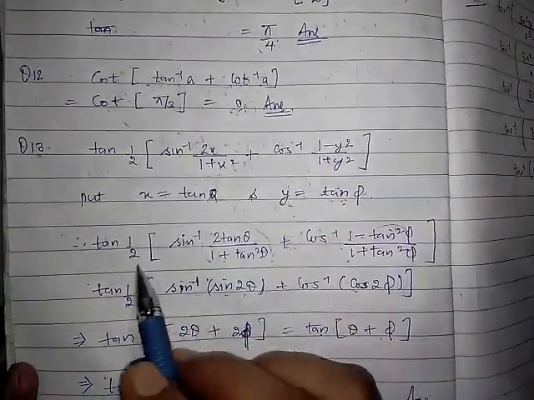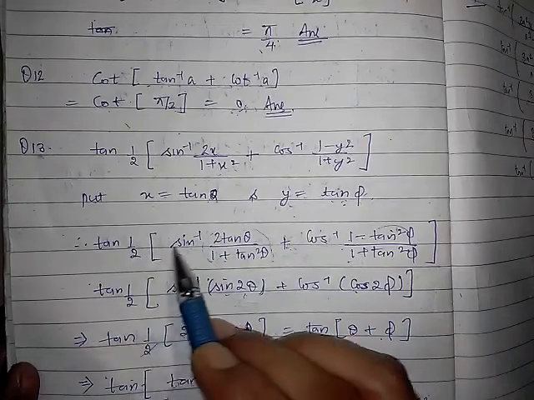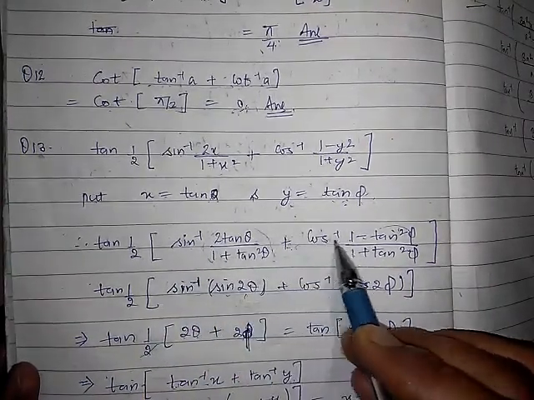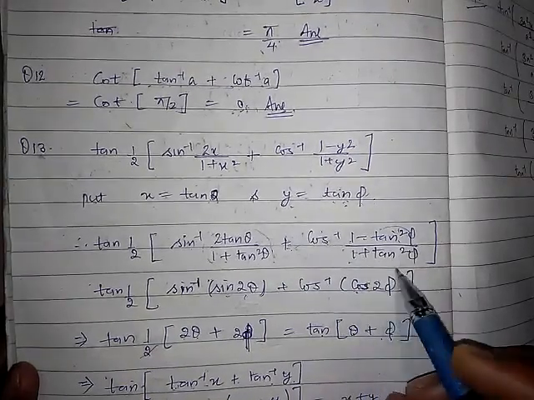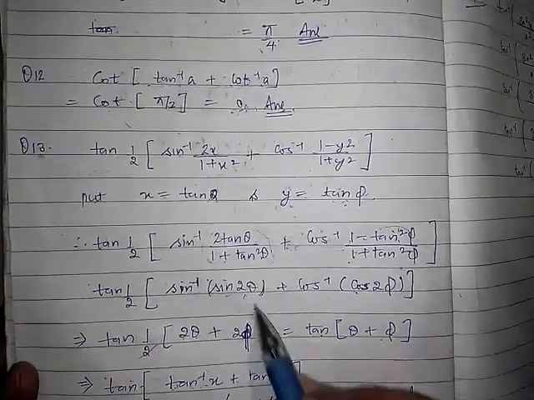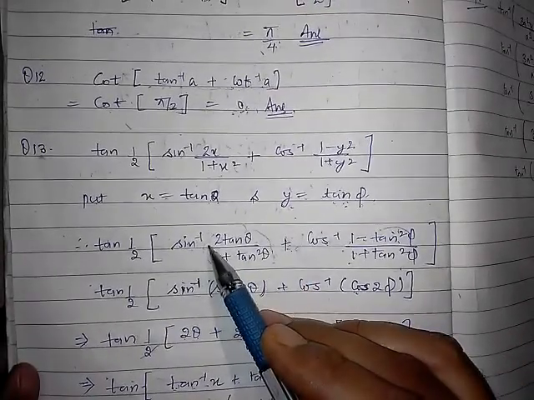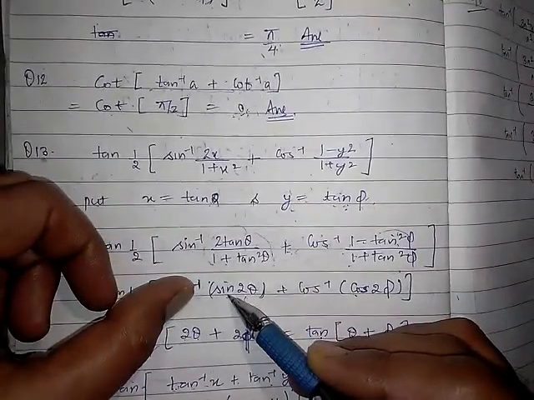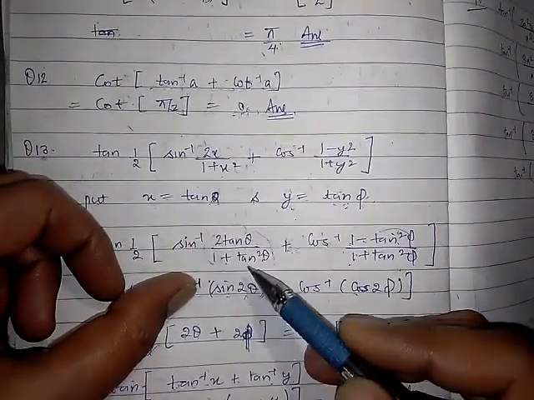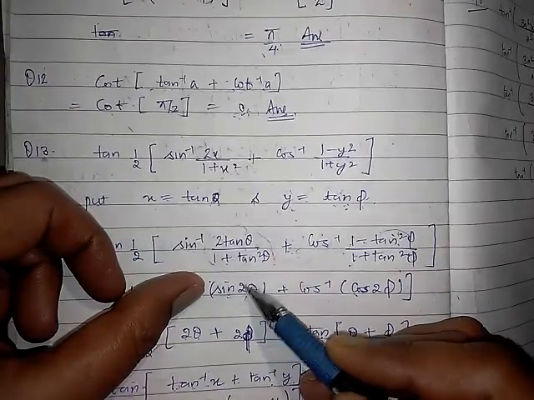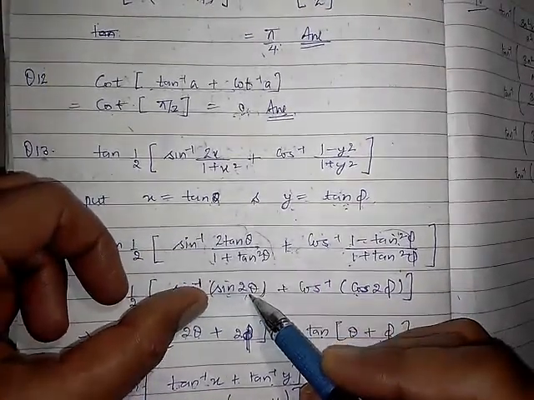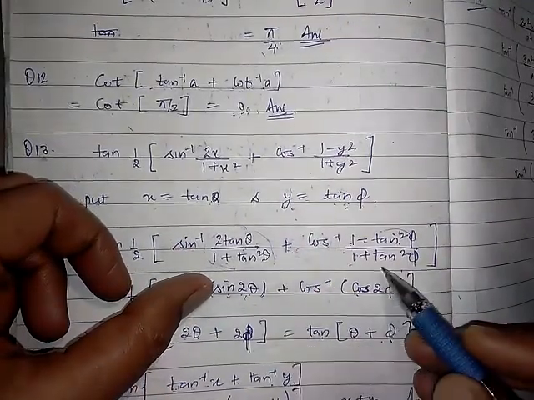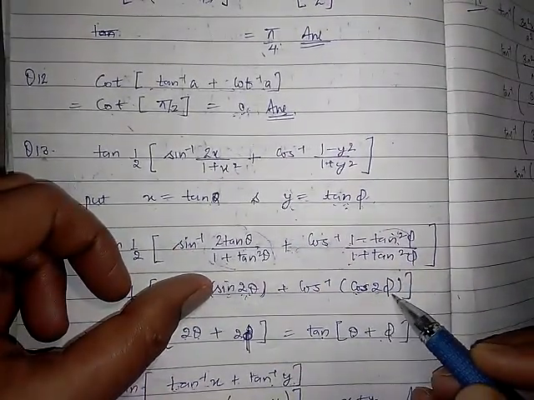So now what it will give you: tangent 1 by 2 as it is, sine inverse 2 tan theta upon 1 plus tan square theta, plus cos inverse 1 minus tan square phi upon 1 plus tan square phi, right? So this is which form? We have one formula in class 11th, and this is equal to sine 2 theta, right? This is the formula of sine 2 theta. So this is equal to this, and this can be equal to this also. So what we will do, we will simply replace it by sine 2 theta, and this is the formula of cos 2 phi. Clear?